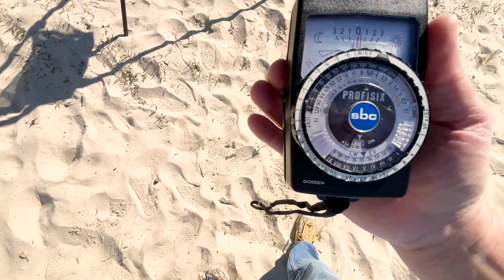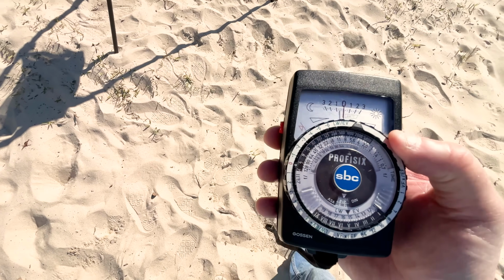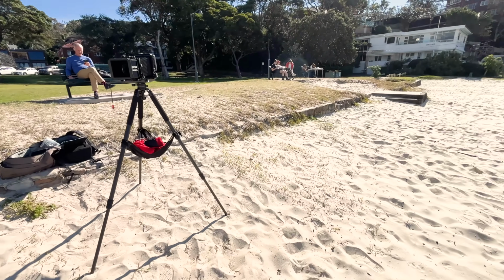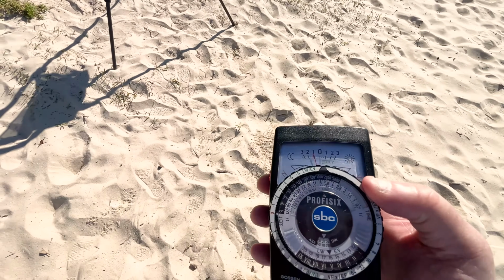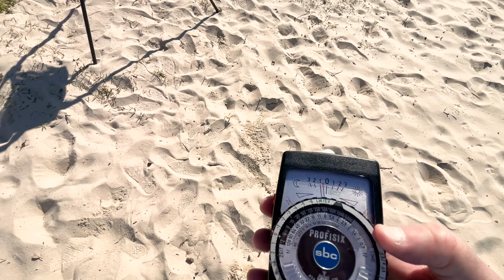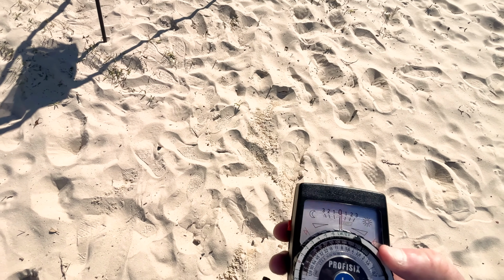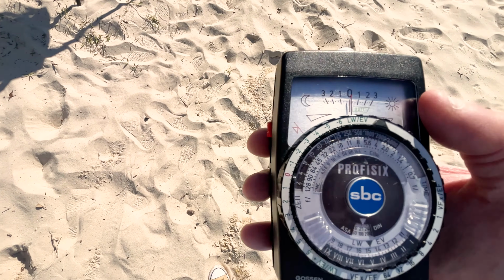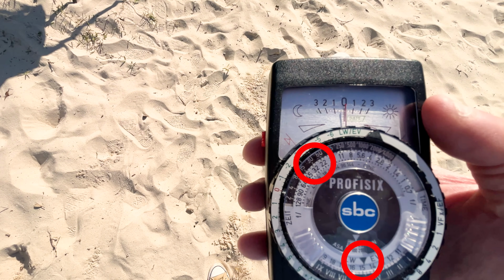So I take my meter reading. You face the camera. And 130 f32, look at that.